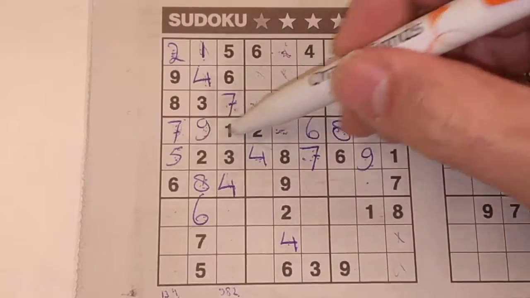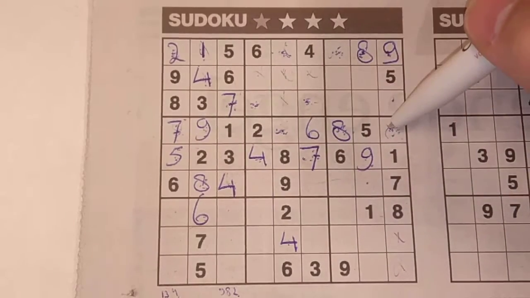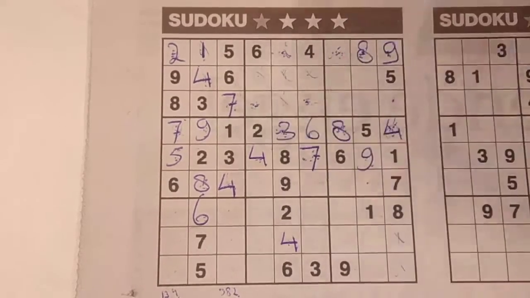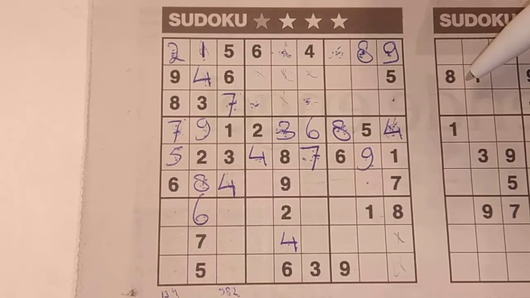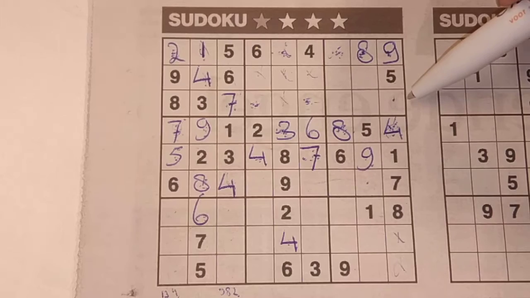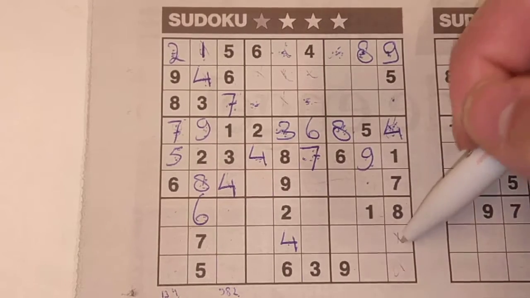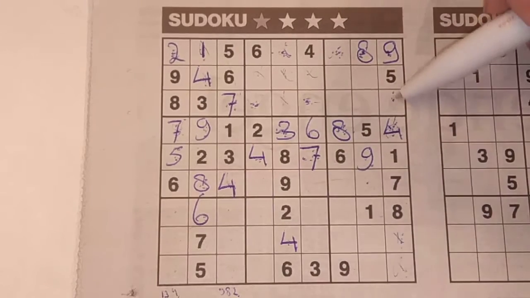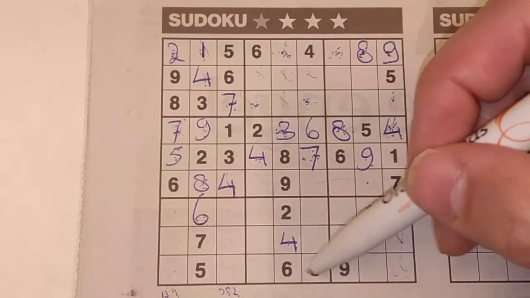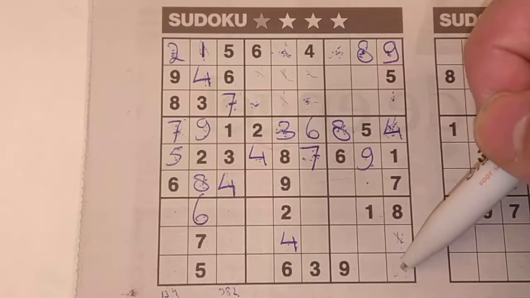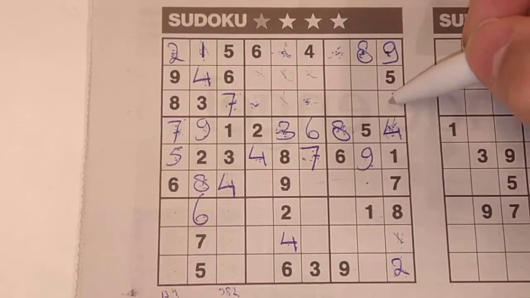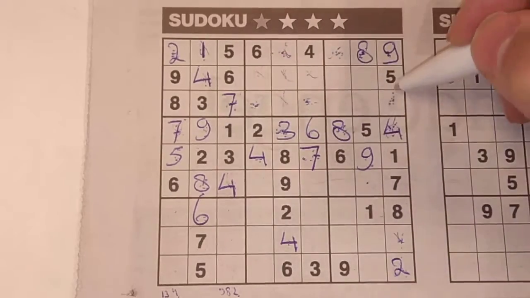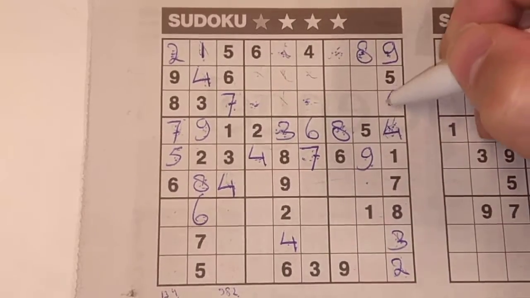2 numbers are missing in this row for the numbers 3 and 4. We have a 4 there, so no 4 there. 4 should be here, and the 3 goes there. 3 missing numbers in the last column for the numbers 2, 3, and 6. I see here 6 and a 3, so 1 digit left for the 2. The other 2 numbers, 3 and 6. We have a 3 there, so no 3 here. 3 should be there, and the 6 goes there.